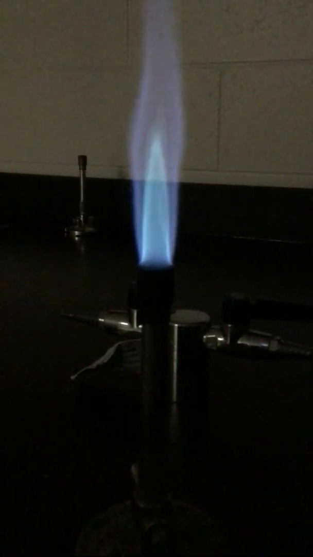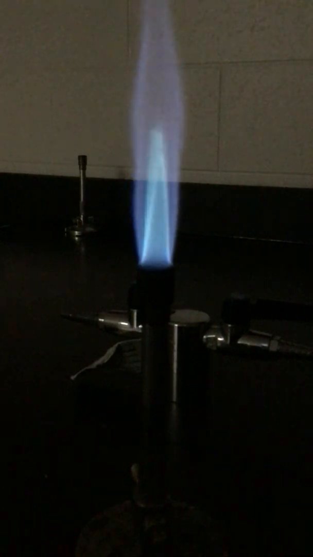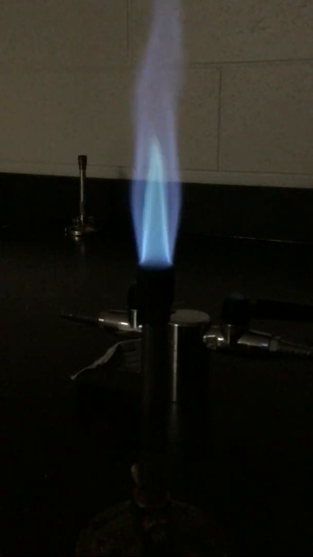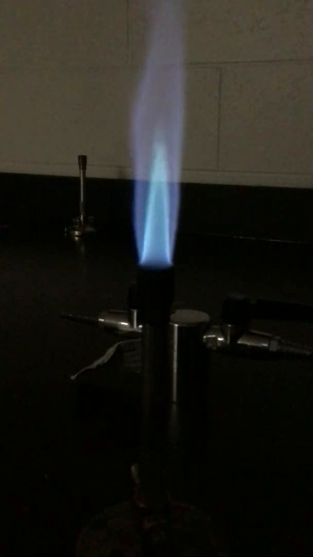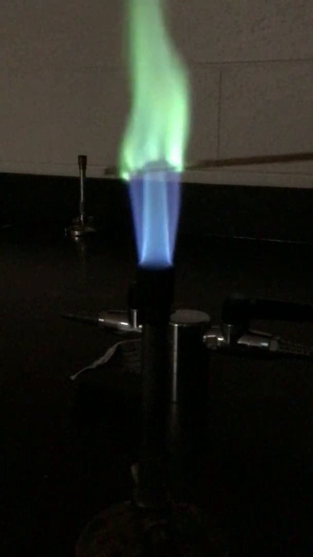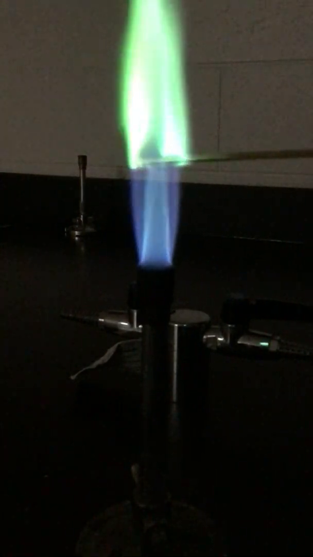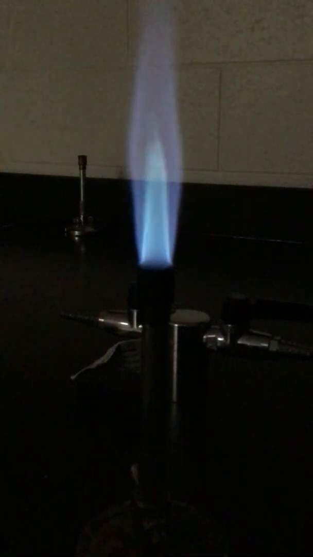You can always go back to the video, different parts, the different elements, and pause it occasionally to look at the color of the flame and see what you get. Again, for example, I will show copper one more time because it's the easiest one to identify. This is the element copper, and you can see the color that it gives off.